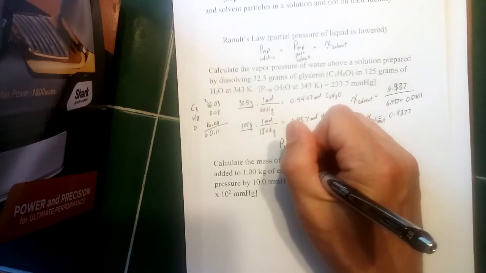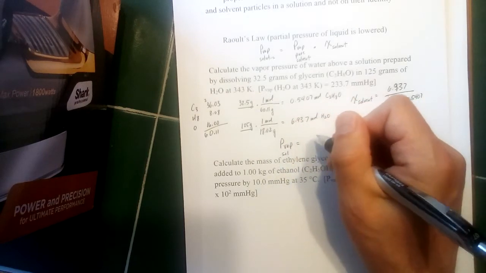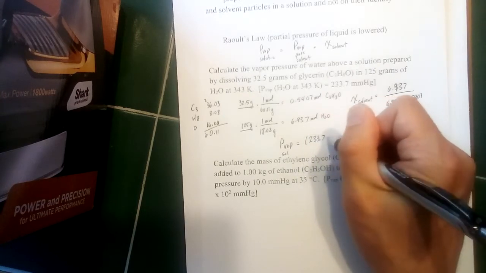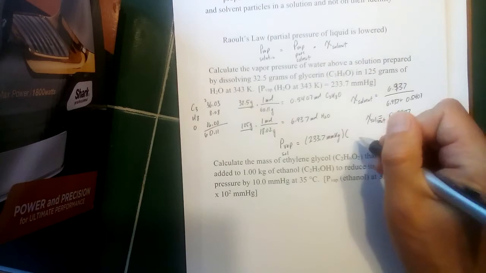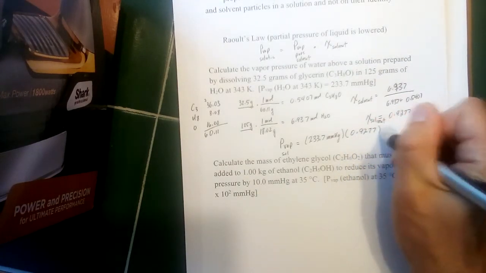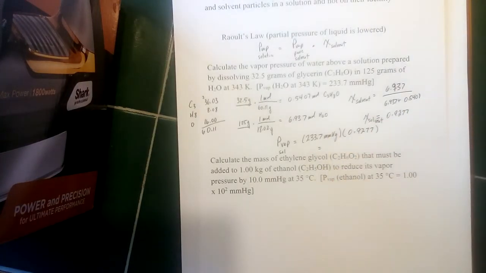So the vapor pressure of the solution is going to be equal to the vapor pressure of the pure material, which was 233.7 millimeters of mercury, times whatever the mole fraction of the solvent is. No units on mole fraction, so the pressure units will carry through.